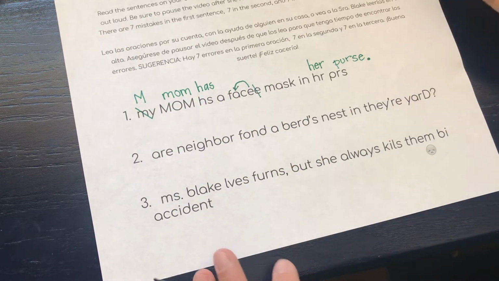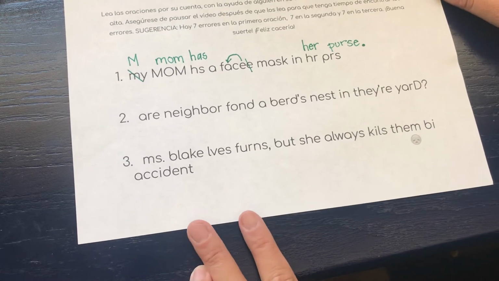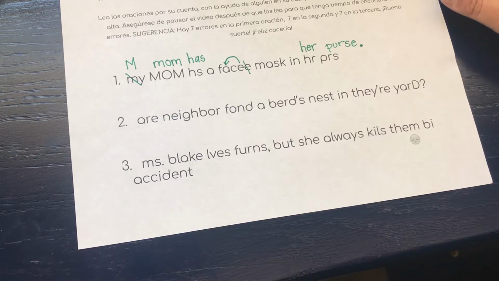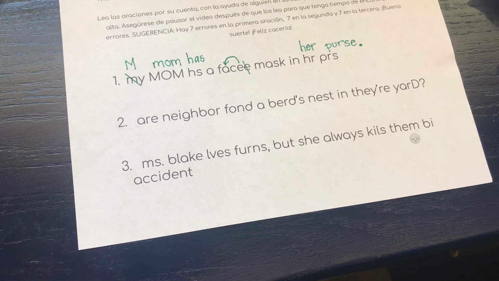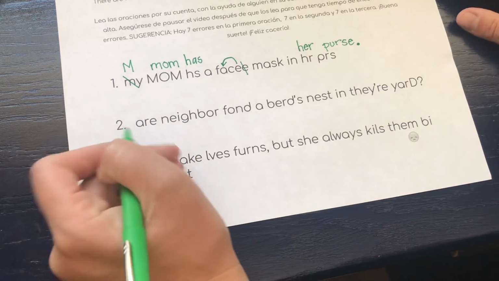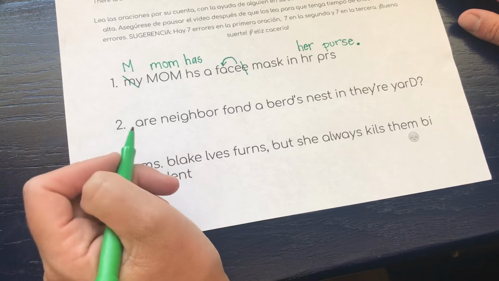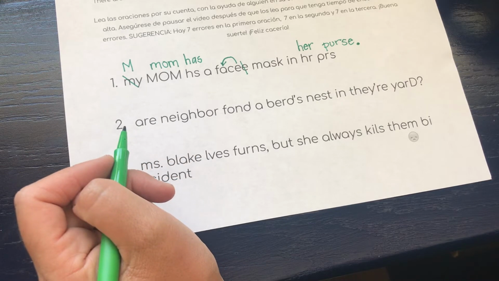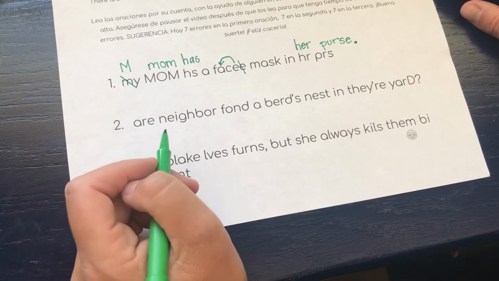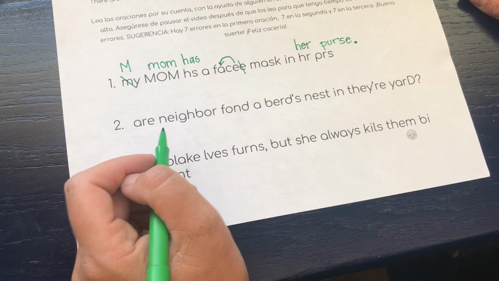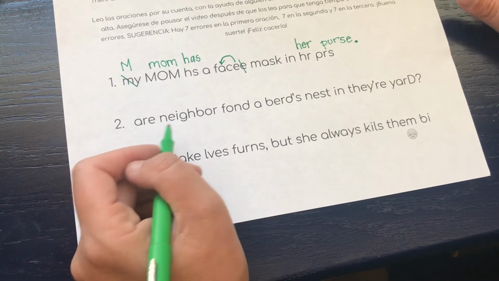Okay, number 2. Now listen really carefully here because it's a little tricky. Our neighbor. That means like a neighbor belonging to us. Our neighbor found a bird's nest in their yard. So right away I look here. This word, A-R-E, is spelled correctly. But this is a word that goes with a question. Are you going outside? Are you coming to my party? This is not our.